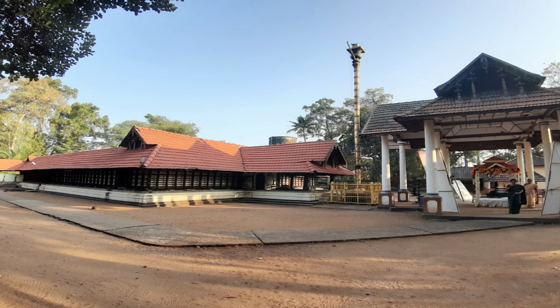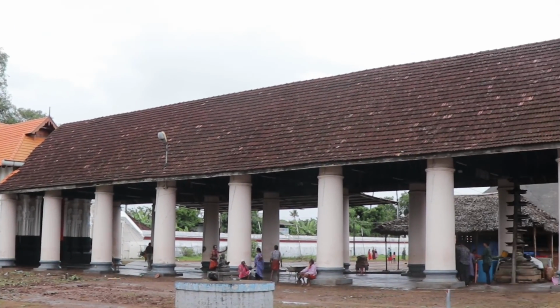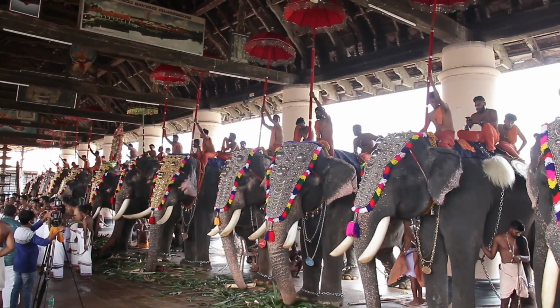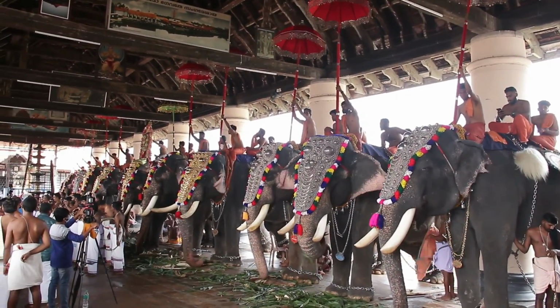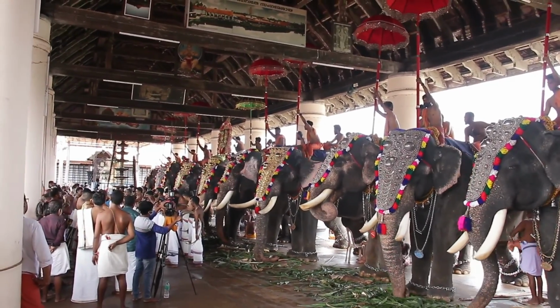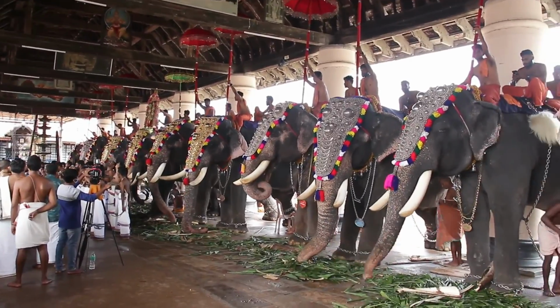There is a tall roofed big structure in the middle of the pathway in front of the temple. This is known as Anakottil or Shivelipura. The caparisoned elephant with the main deity coming out for Shiveli can stand there comfortably, protected from sun or rain.